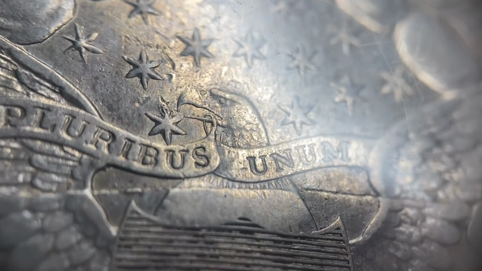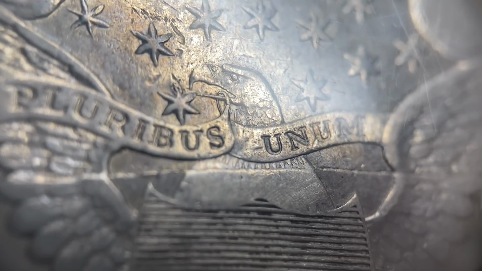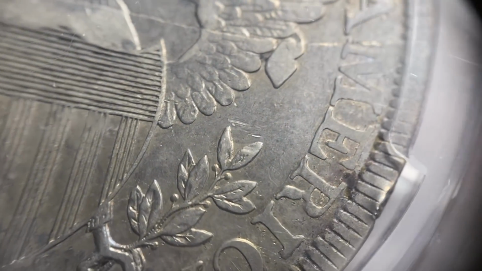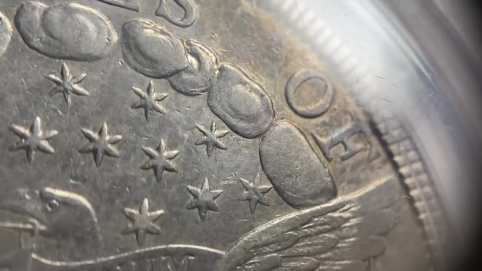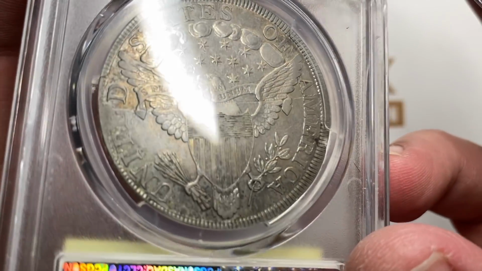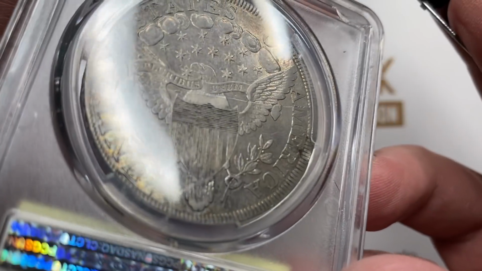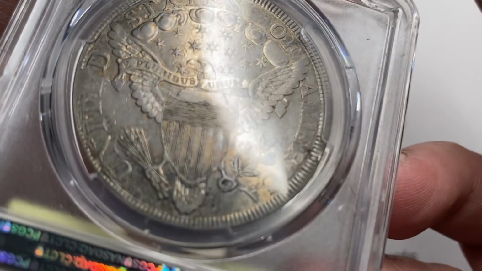We have the detail on the eagle's head. We've got feathers down there, strong E pluribus unum, and of course the lines on the shield are crisp and fresh. The shield is good. We have just a touch of reflectivity to the coin. I would call that a type of luster. It is not the cartwheel luster you're used to seeing on Morgan dollars. Some of these coins come with a little bit more of a flat, reflective finish. I don't want to say mirror finish, because it's not a mirror finish.